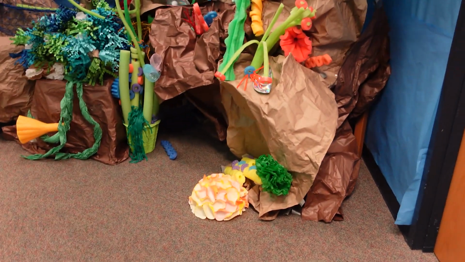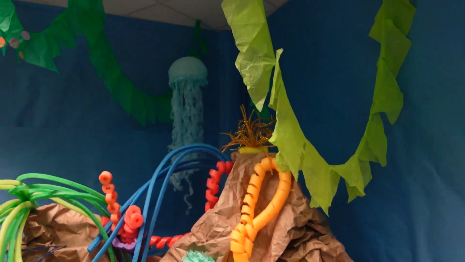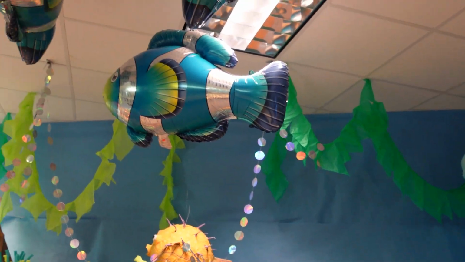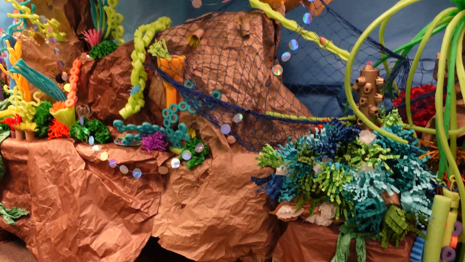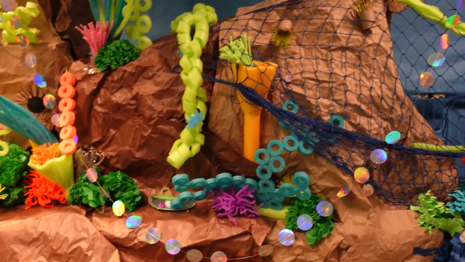Okay, coming over here, we've got more coral. I can't wrap my brain around how incredible it is. Okay, so we've got some more paper mache, like the puffer fish.